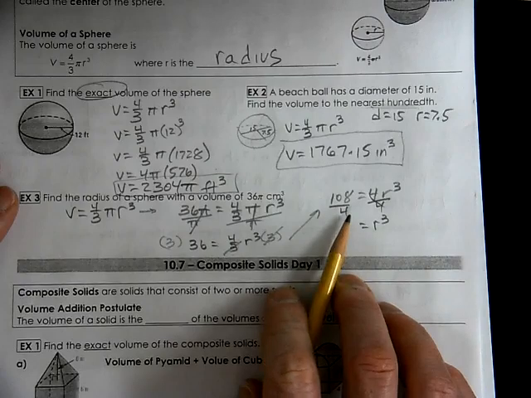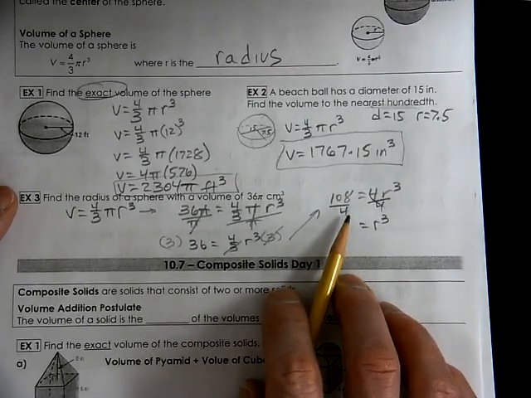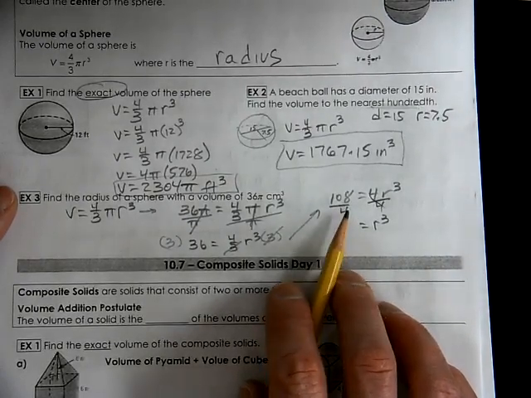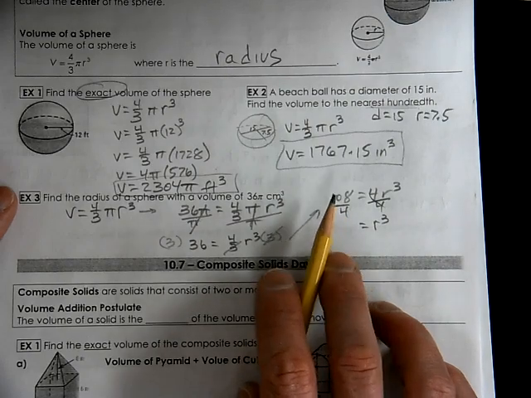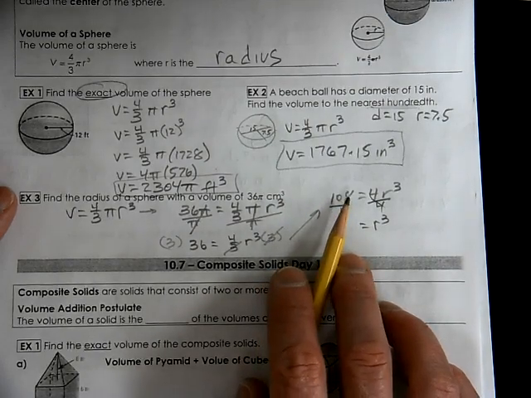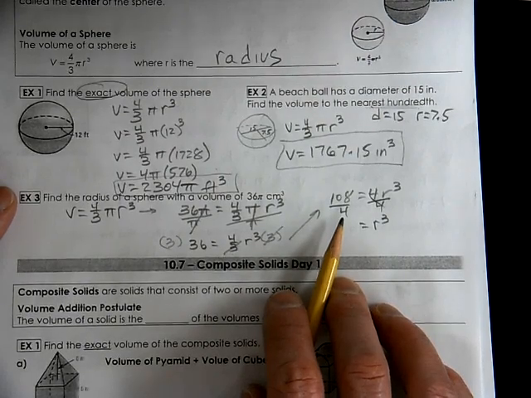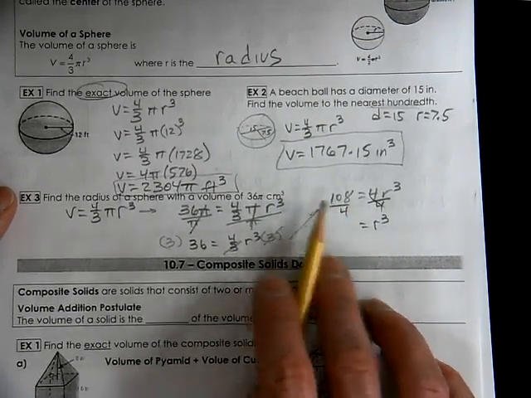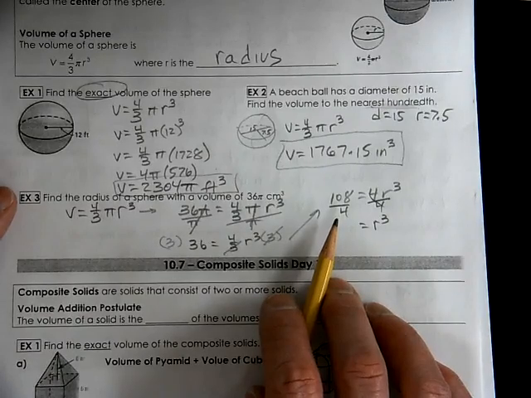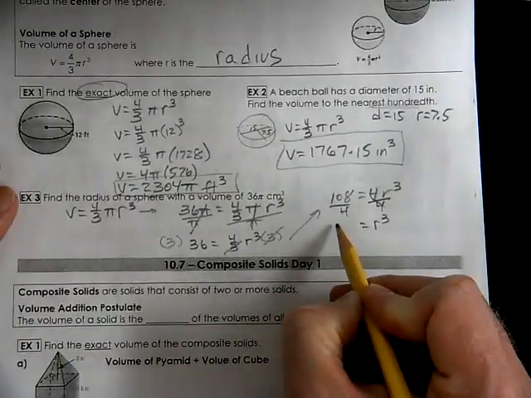So dividing by 4, one way you can do this without a calculator is, what is 108 cut in half? 54. What is 54 cut in half? 27.